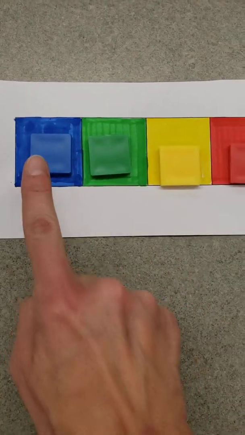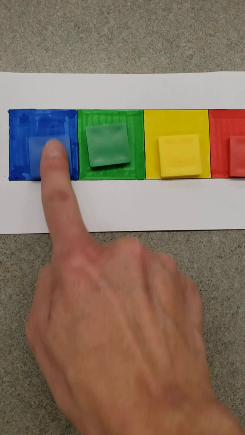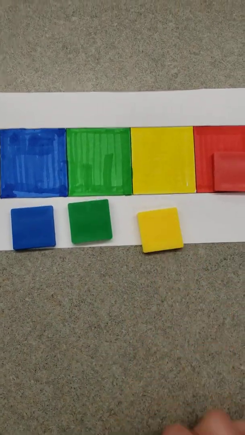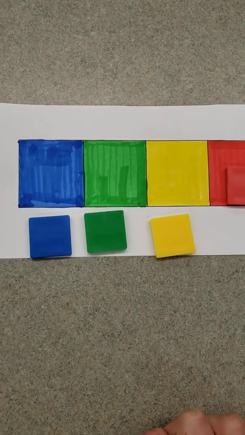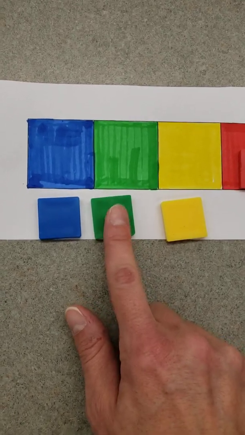So if our word is fox, ox, ox. What's the last sound? X. Or what's the middle sound? Ah.